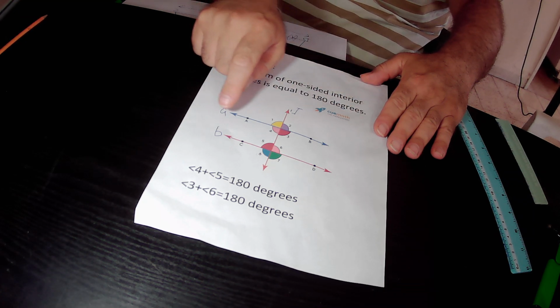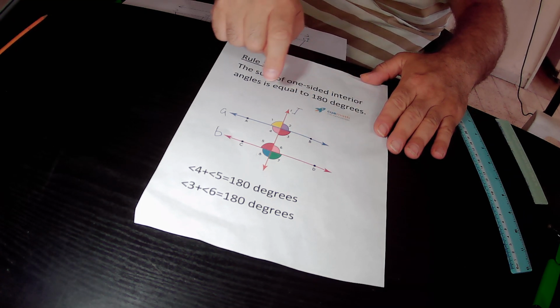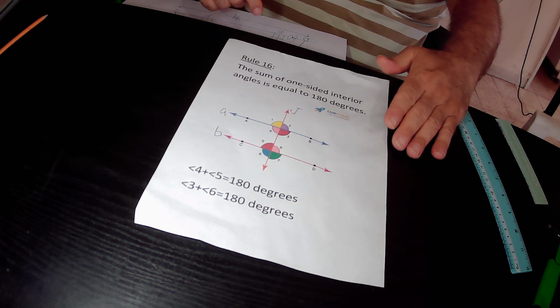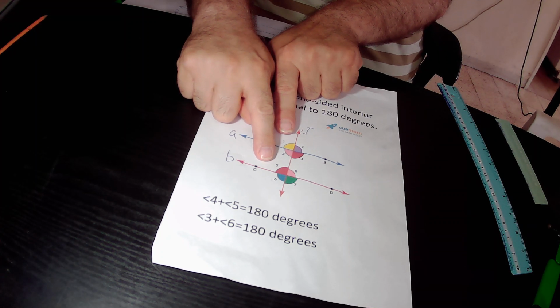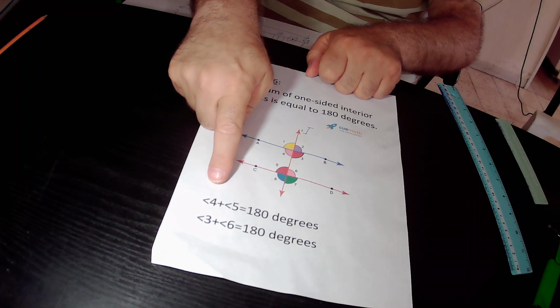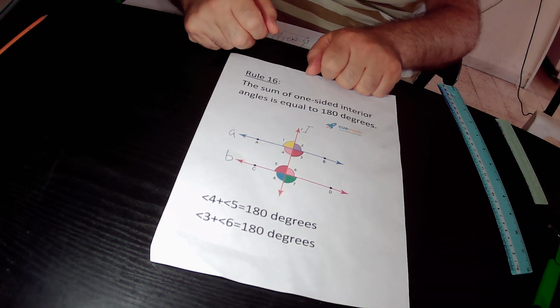Line A is parallel to line B, and we have the third line I that cuts the two parallel lines A and B. Those two angles, 4 and 5, are both defined as one-sided interior angles, and therefore, according to rule 16, the sum of those two angles is equal to 180 degrees. That is to say, angle 4 plus angle 5 equals 180 degrees.